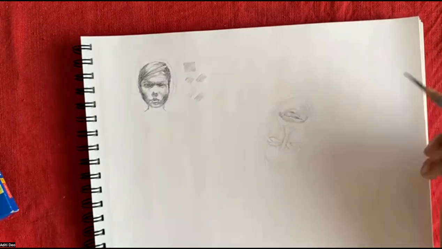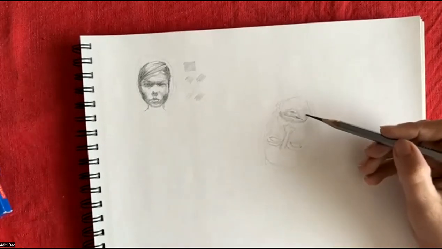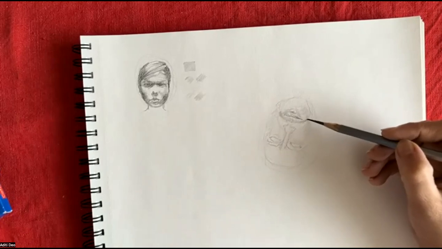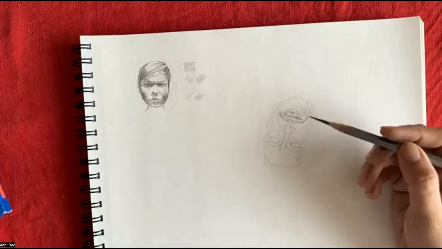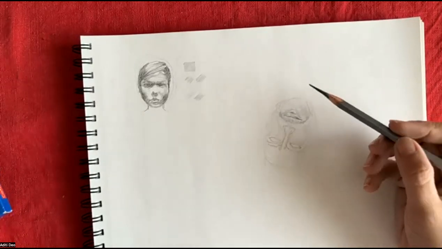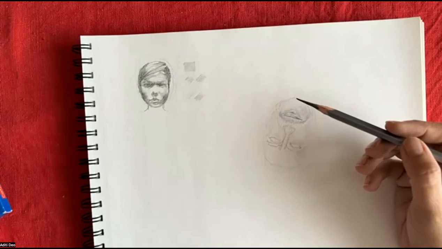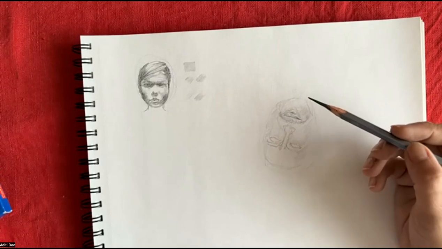Chitra, are you able to make those lines smoother? Well, I'm trying, but old habits die hard, so I have to consciously keep trying. How are you holding your pencil? Are you holding it close and upright, or are you holding it a little far away and sideways? Something like this. Yeah, take it even further behind.